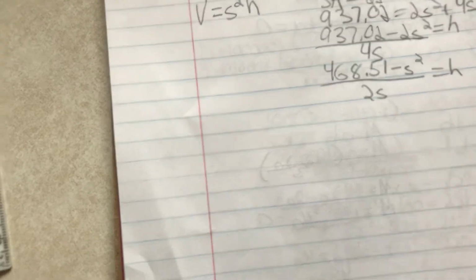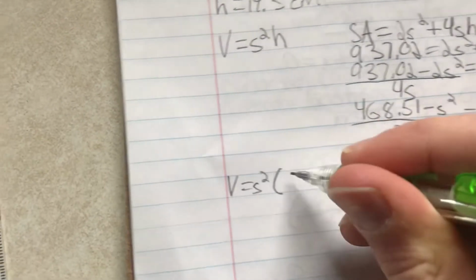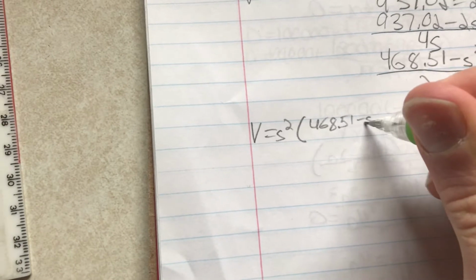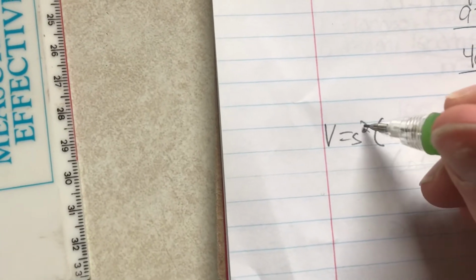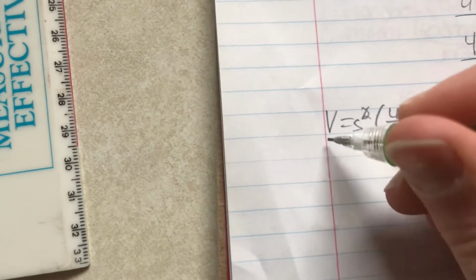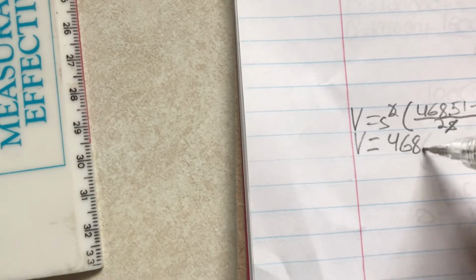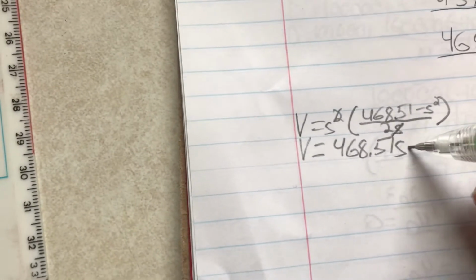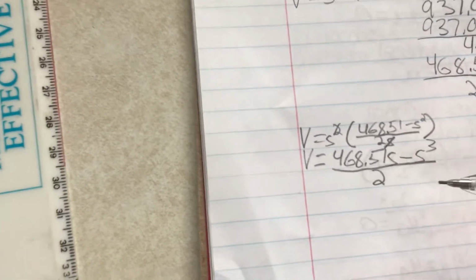So when we plug this into our primary equation, we'll have volume equals s squared times all this. So we'll put 468.51 minus s squared all over 2s. And then if we want to solve this, we can cancel that s out, and then we'll have volume equals 468.51 s, because that will distribute, minus s cubed all over 2.